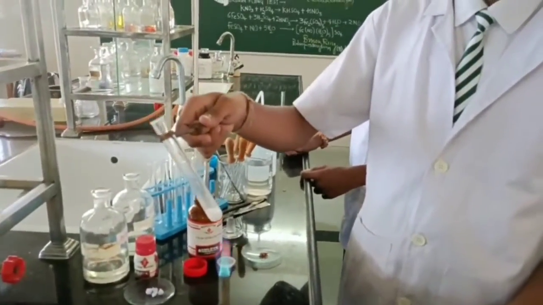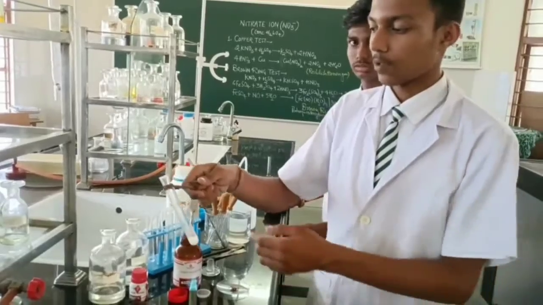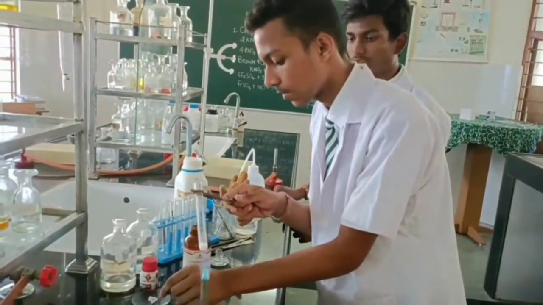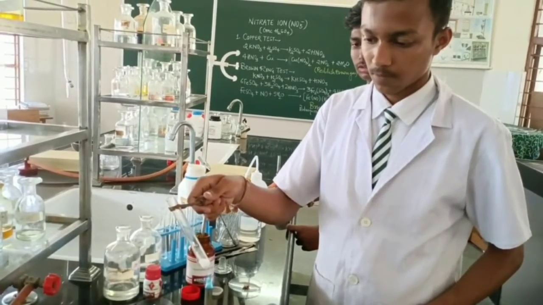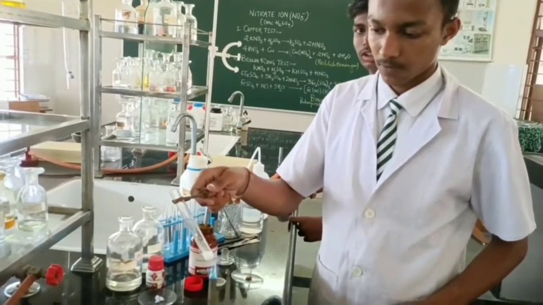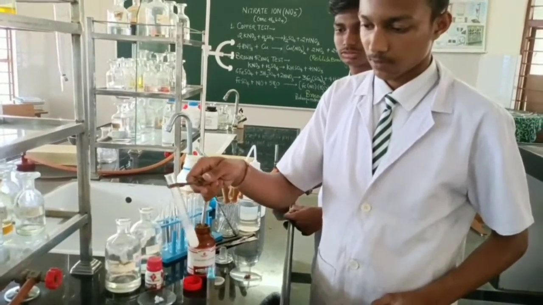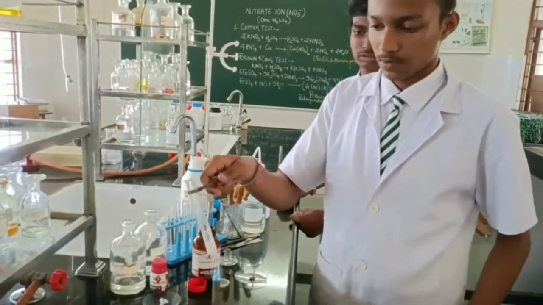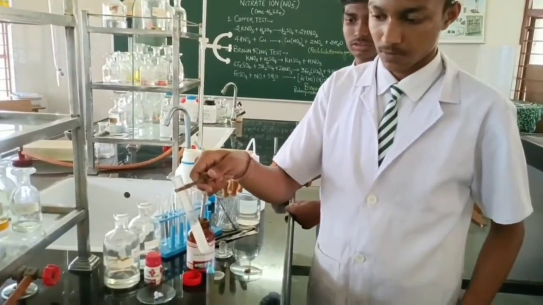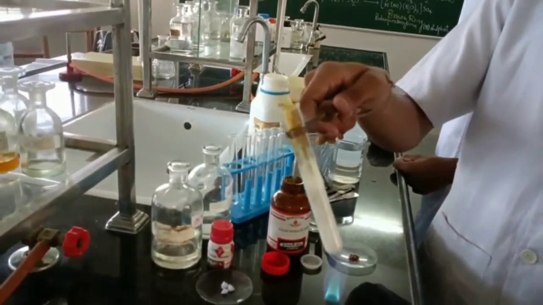So we will heat it, and then what has to be added? We will be adding a paper ball. Heat it first and then add paper ball. Why we are adding paper ball? Because paper contains carbon, or any organic matter contains carbon, and carbon will work as reducing agent. It will change the oxidation state of nitrogen from +5 to +4. Now you see closely the evolution of brown fumes.